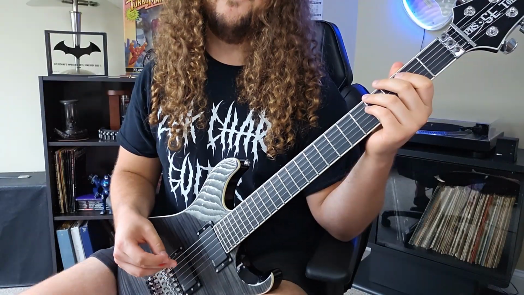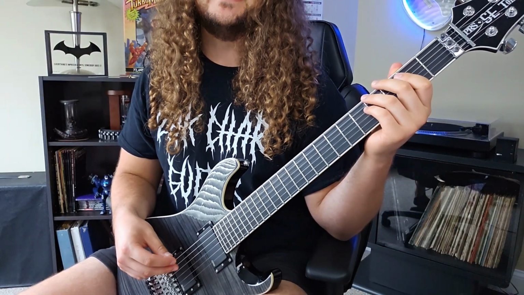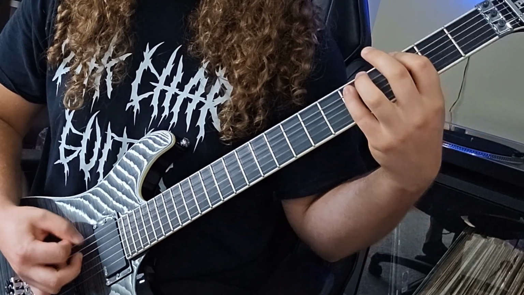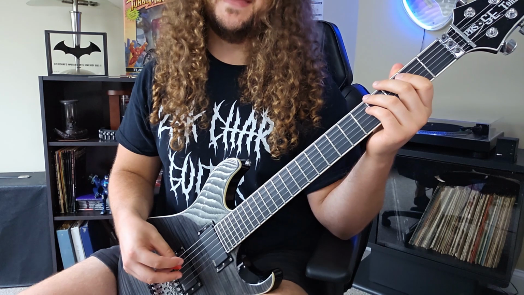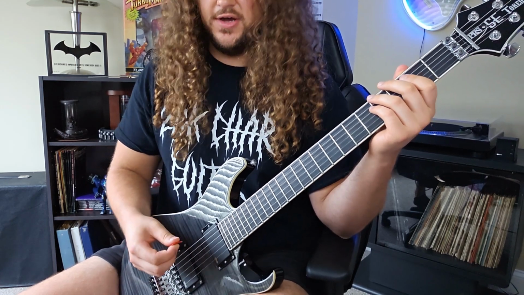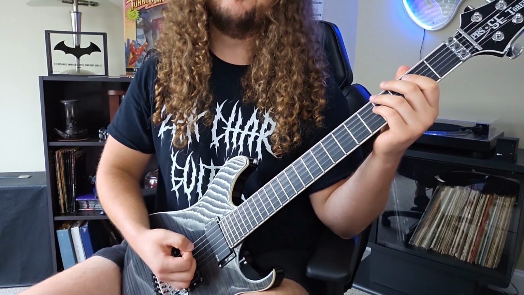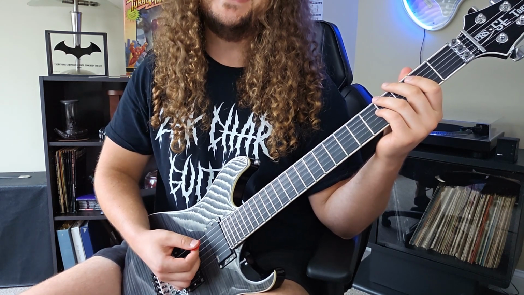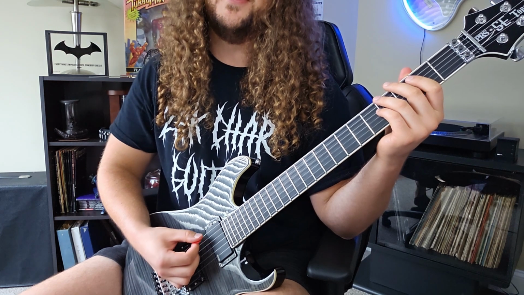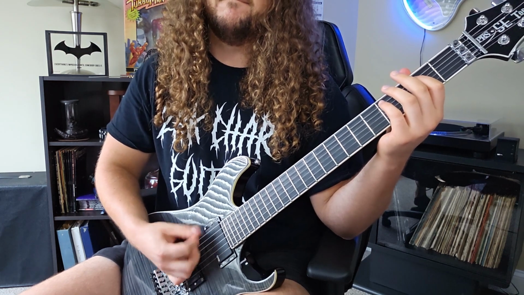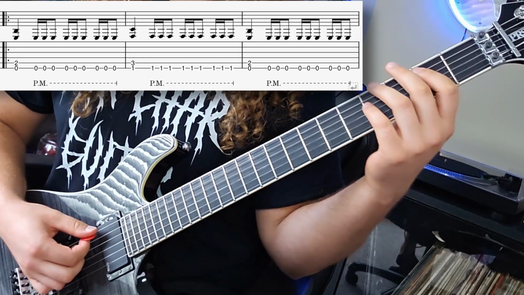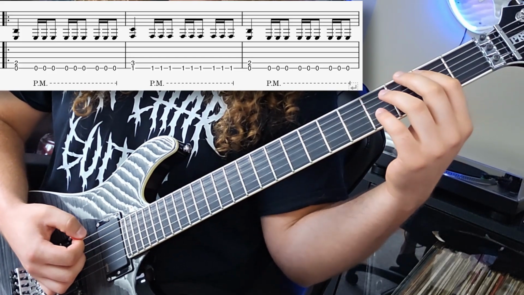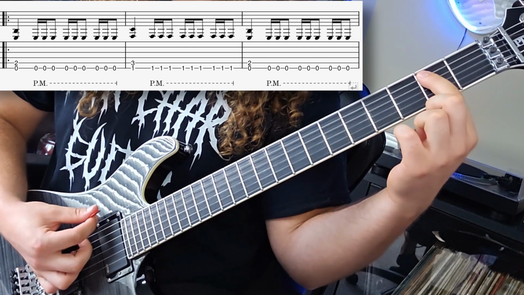So now we're going to get a little faster and thrashy with this. And we're going to use some galloping rhythms. So we're going to be doing groups of 3. Each group of 3 is 2 16th notes followed by an 8th note. So the first measure will start out with a quarter note of the E power chord, and then we'll do that galloping pattern.